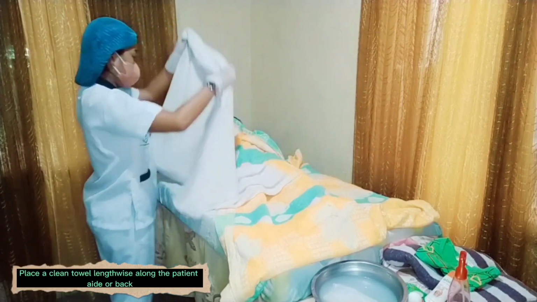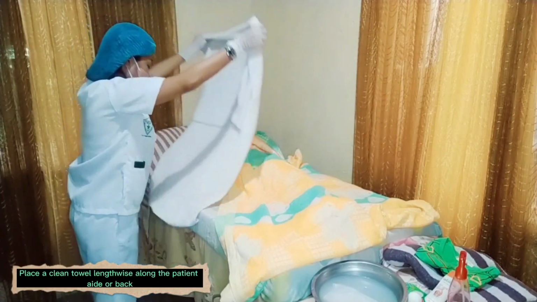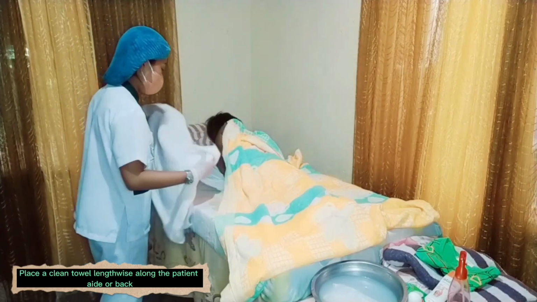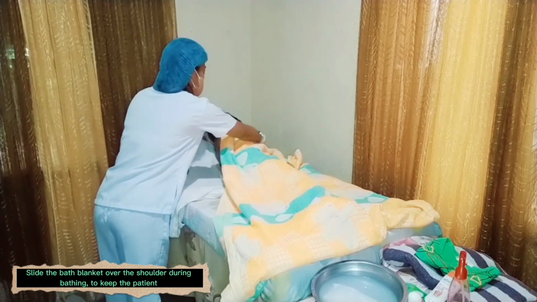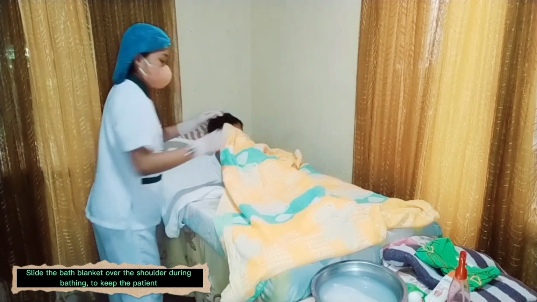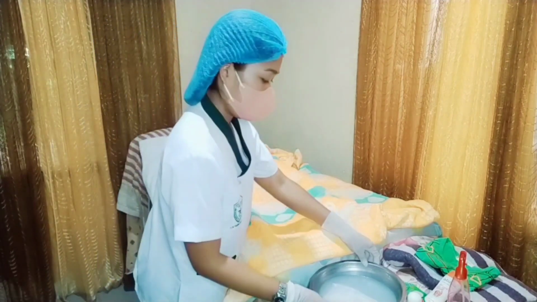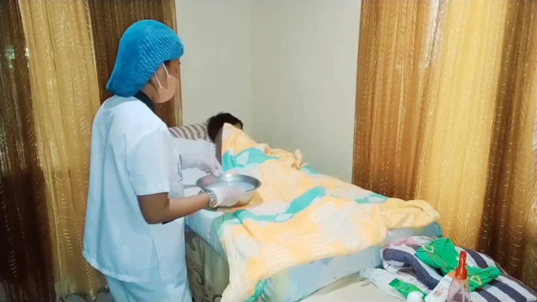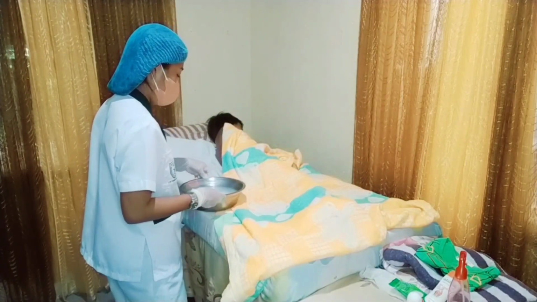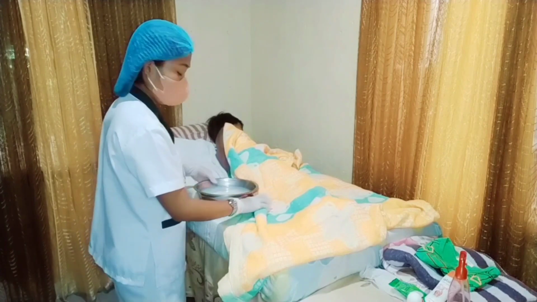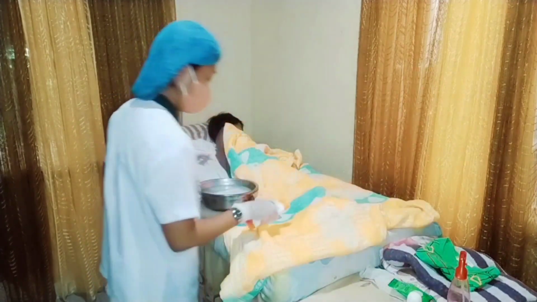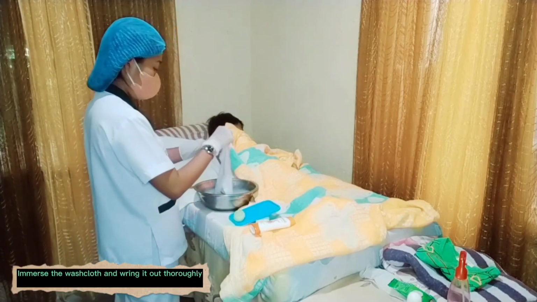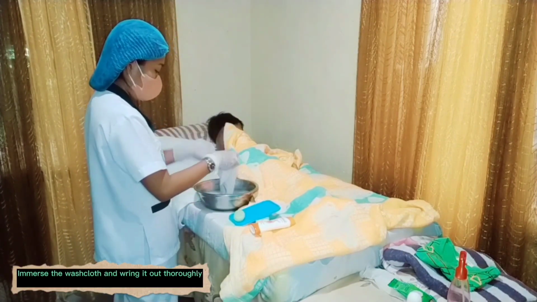Place a clean towel lengthwise along the patient's side or back. Slide the bath blanket over the shoulder during bathing to keep the patient covered. Immerse the washcloth and wring it out thoroughly.